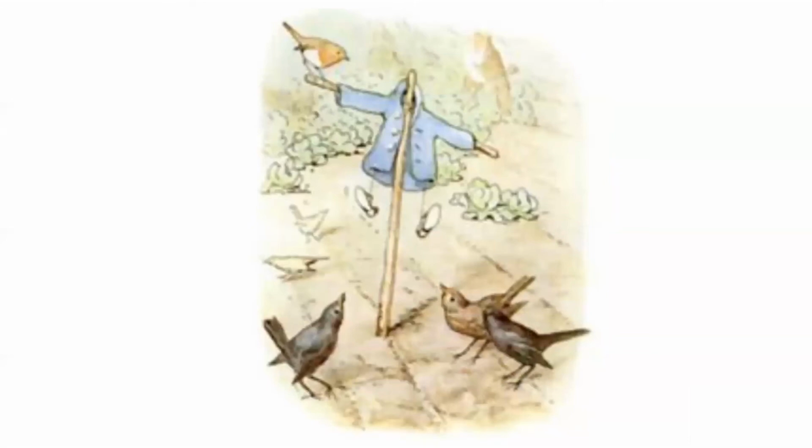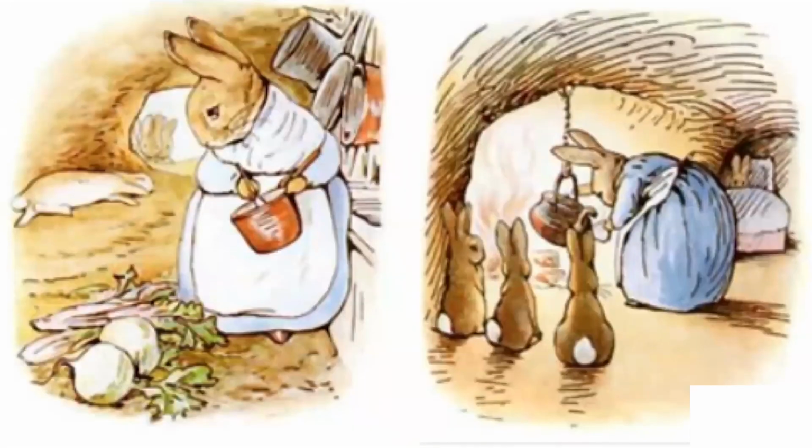Mr. McGregor hung up the little jacket and the shoes for a scarecrow to frighten the blackbirds, but Peter did not care. He slipped underneath the gate and was safe at last in the wood outside the garden. Peter never stopped running or looked behind him till he got home to the big fir tree. He was so tired that he flopped down upon the nice, soft sand on the floor of the rabbit hole and shut his eyes. His mother was busy cooking. She wondered what he had done with his clothes. It was the second little jacket and pair of shoes that Peter had lost in a fortnight.